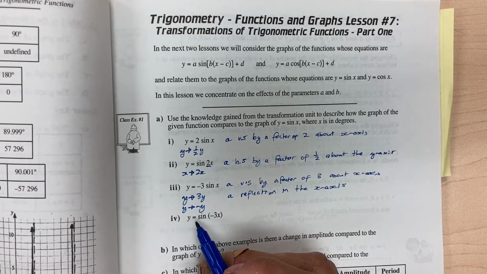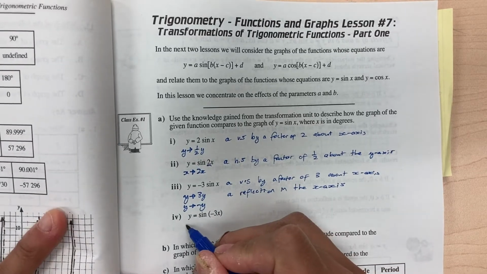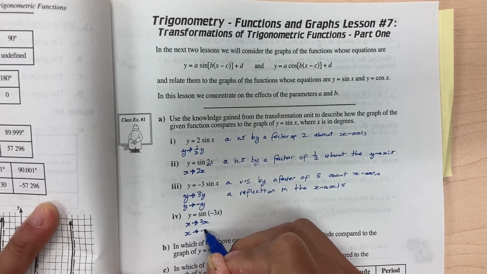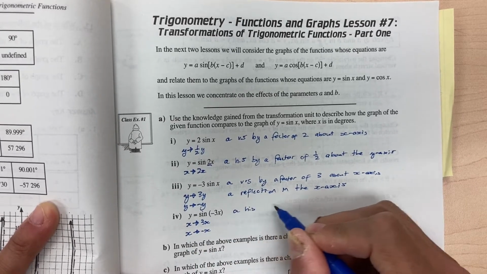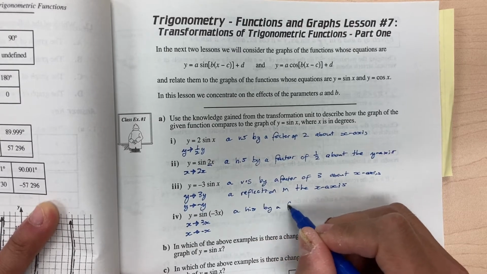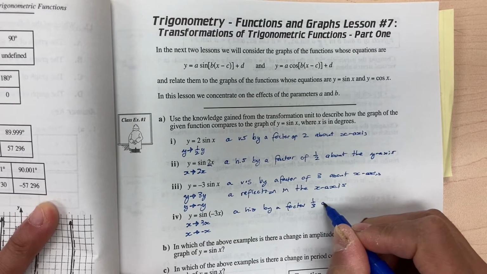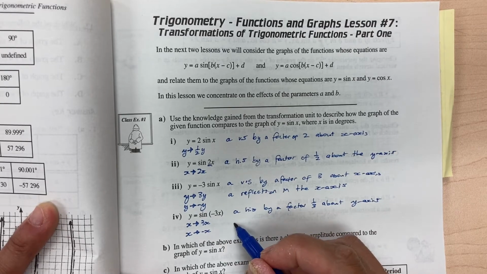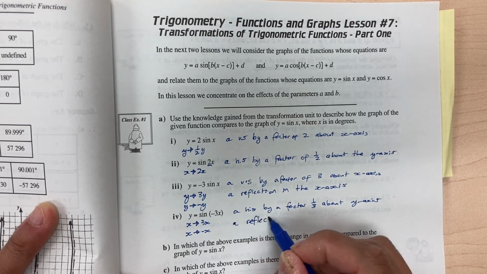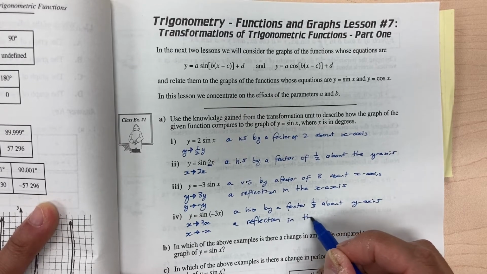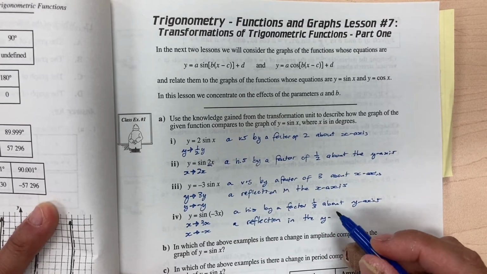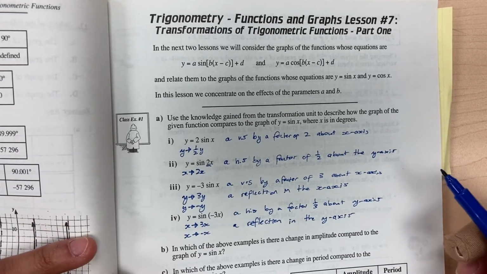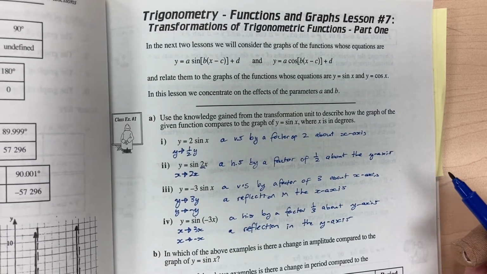With this y is equal to sine negative 3 of x, my x values are getting mapped to 3x, but they're also getting mapped to negative x. So again, two things happening. There's a horizontal stretch by a factor of 1/3, and this is about the y-axis. But I also have a reflection in the y-axis. So all my positive x values get mapped to negative x values, and all my negative x values get mapped to positive x values.